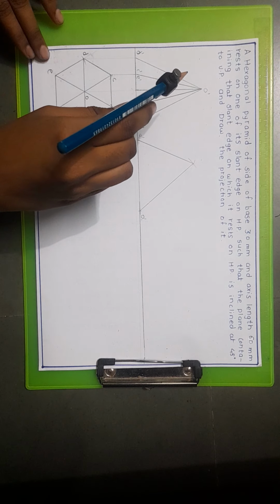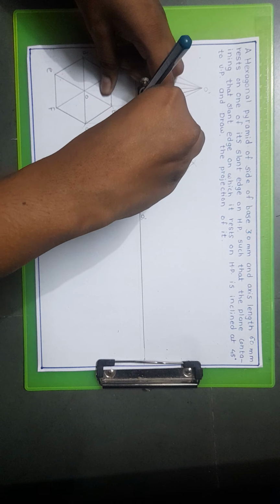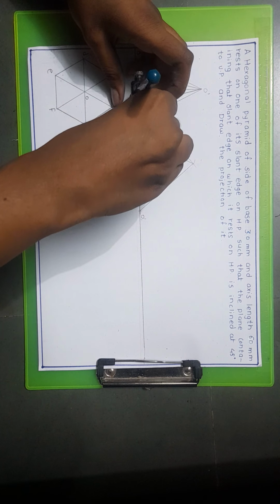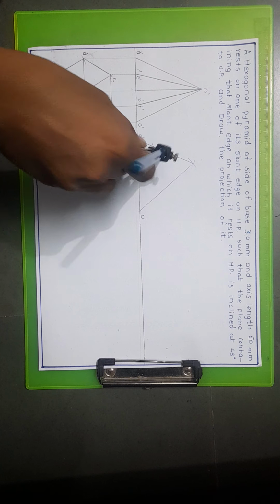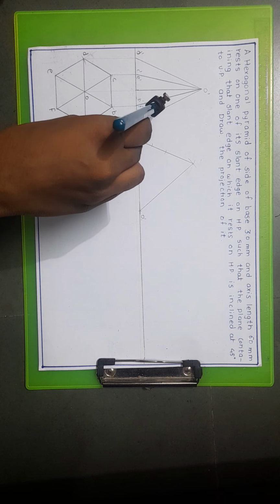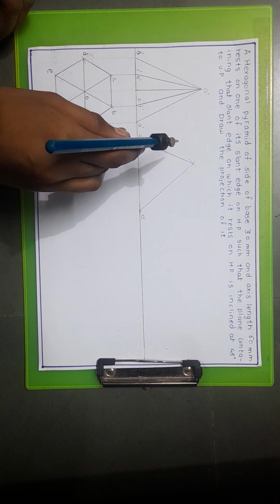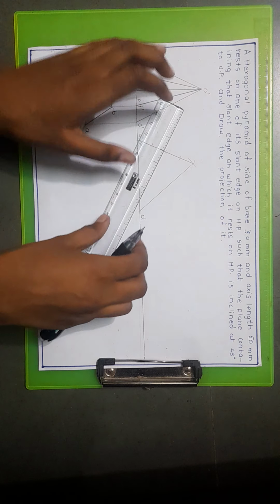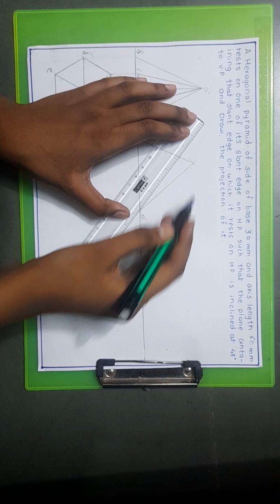So now I will take this distance and draw it here. And I will join these points from O dash.